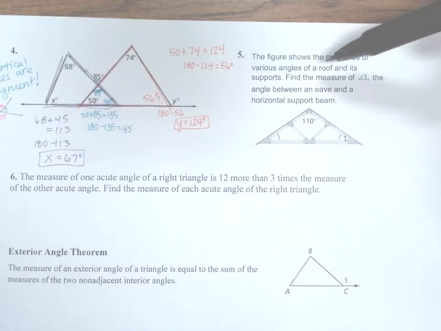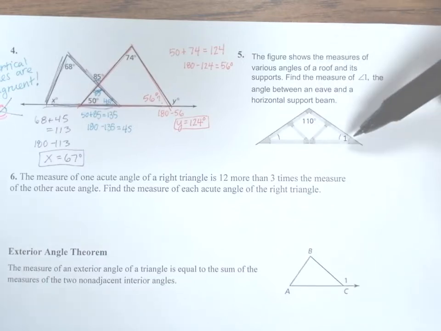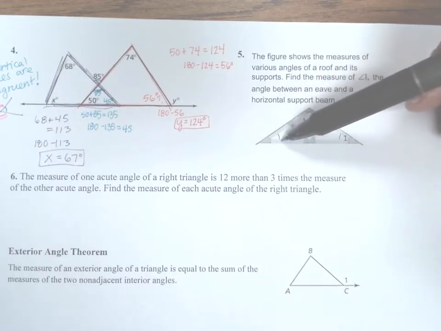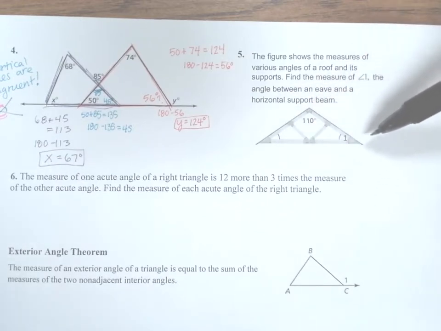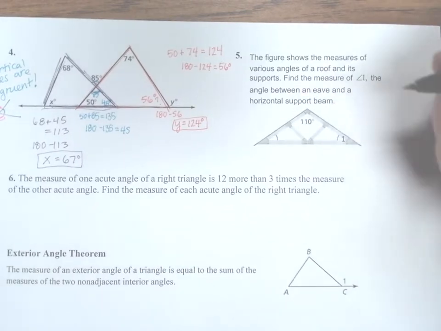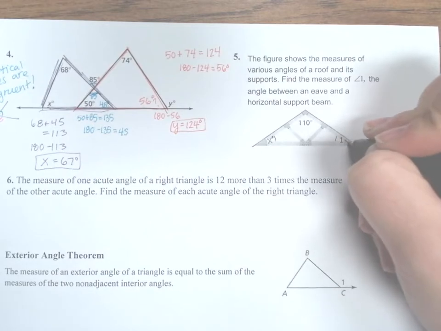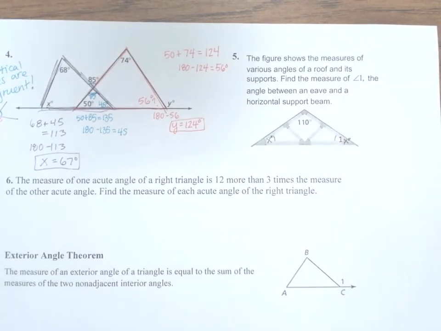So this shows measures of various angles of roof supports. We want to know the measure of angle 1 right here. And remember that these two markings are trying to say that these angles are going to be the same amount. So if you want to call it x, that one's x, that one's also x. So you can kind of think of this one a couple different ways.